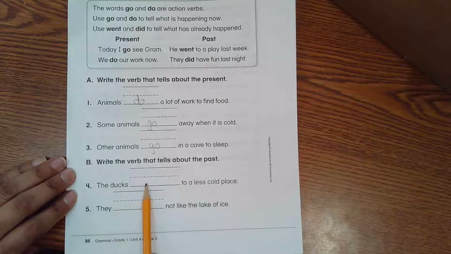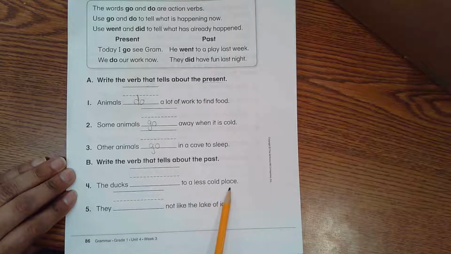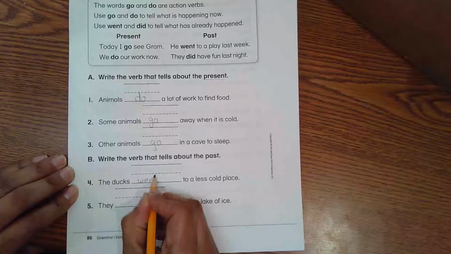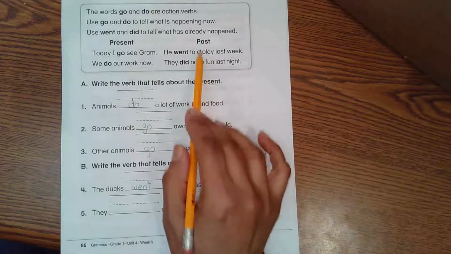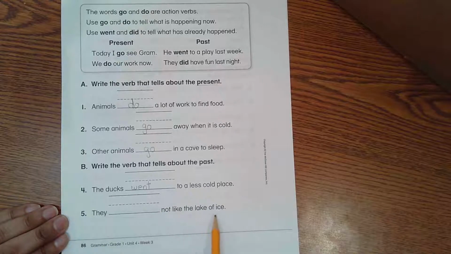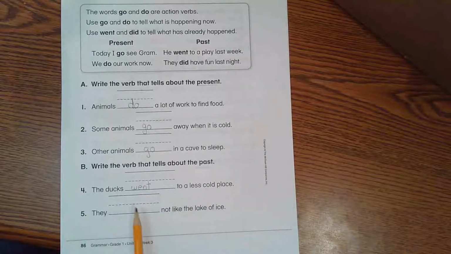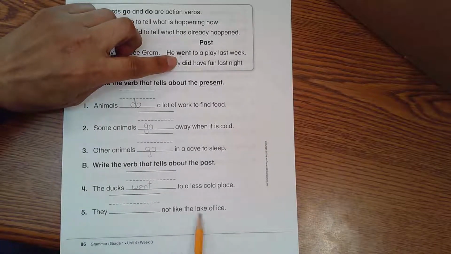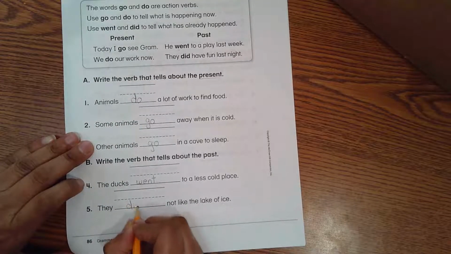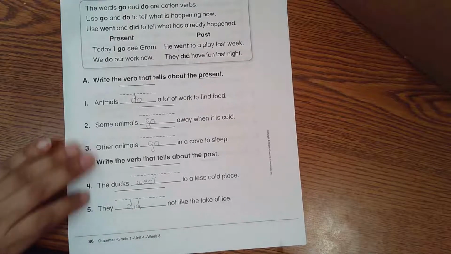The ducks went to a less cold place or the ducks did to a less cold place. Of course, went. Writing the word. So the verb in the past tense, I know the two verbs I have are the past tense. They blank not like the lake of ice. So they went not like the lake of ice or they did not like the lake of ice. Did. So they did not like the lake of ice.